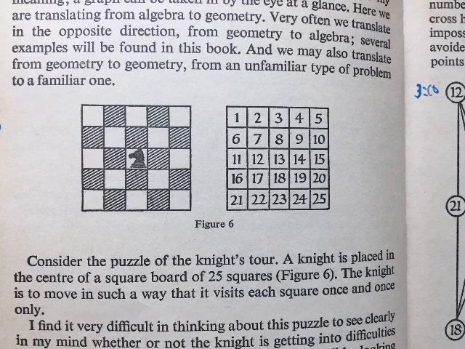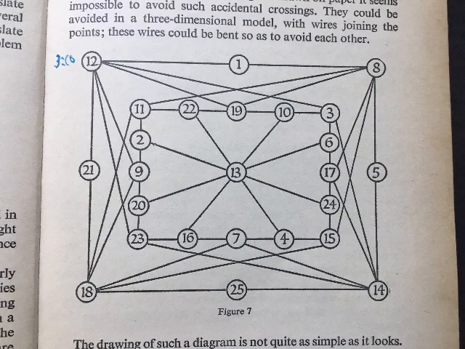Can we somehow restate the problem so that we shall be able to see more easily what we are doing? From the point of view of the knight, the squares 2 and 13 are neighbors. He can jump from 13 to 2 in a single move, but from his point of view, 12 and 13 are not neighbors. He cannot pass from one to the other in a single move.